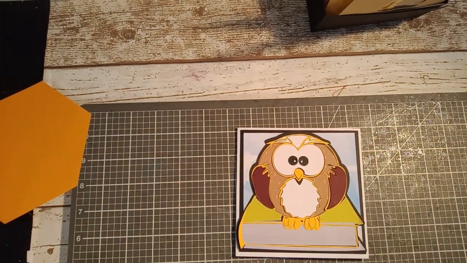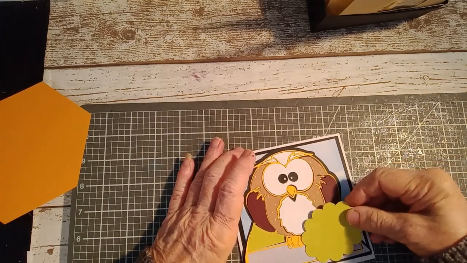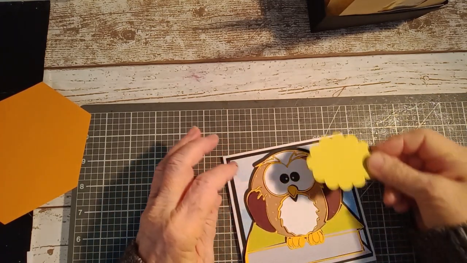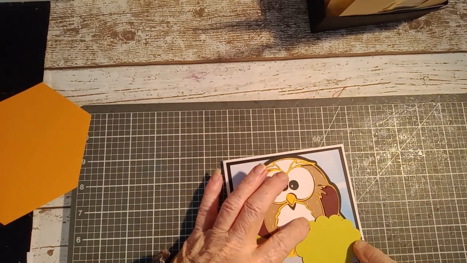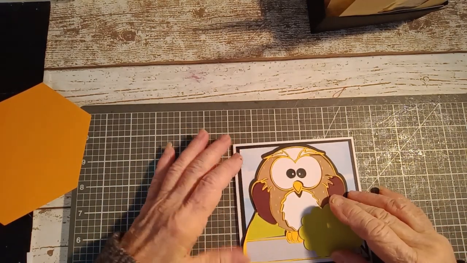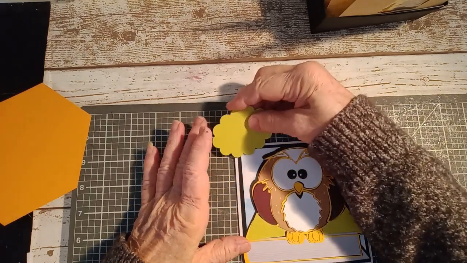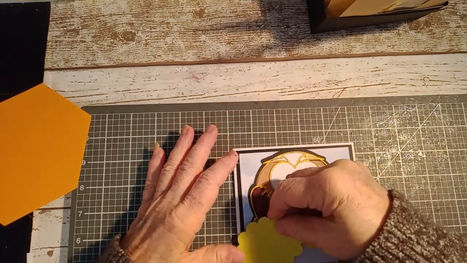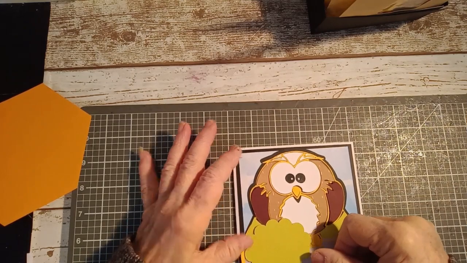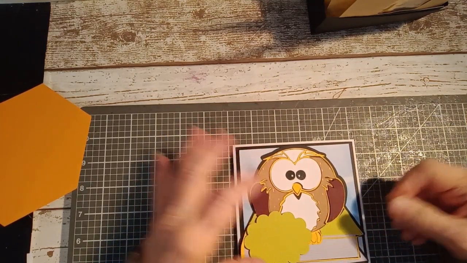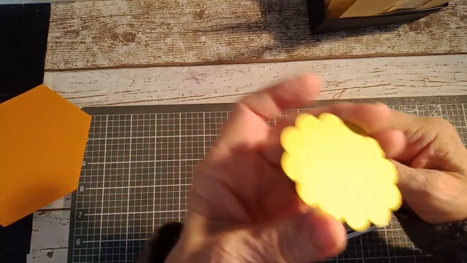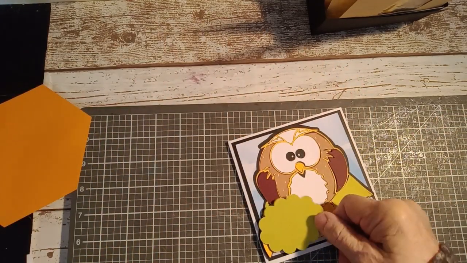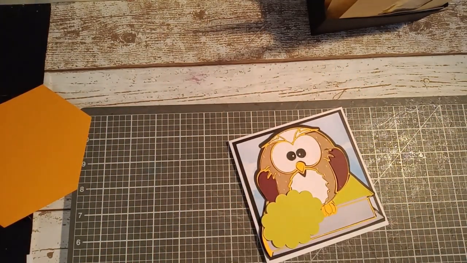I've got a piece that is going to provide our sentiment here. I think I might, I'll probably have it just come around like that. I cut this out on just a basic shape from the scan and cut machine. So I'll get my sentiment and we'll be finished.